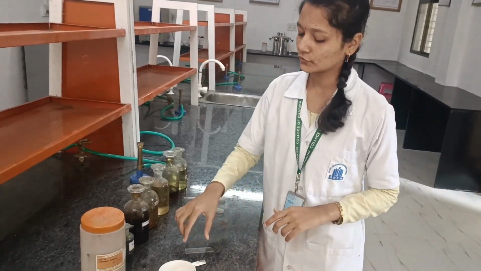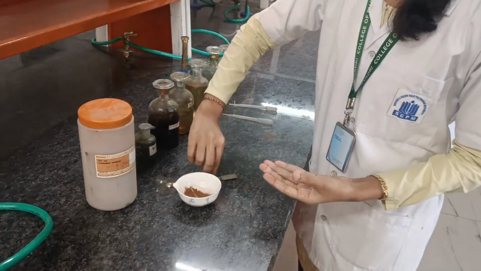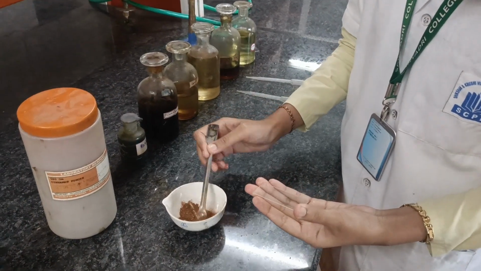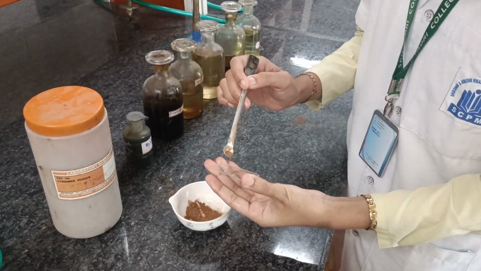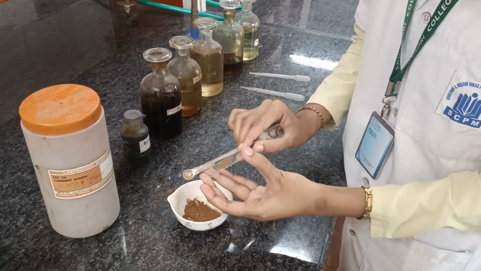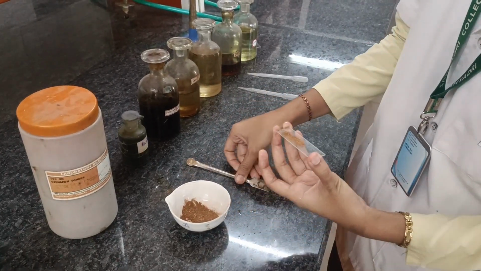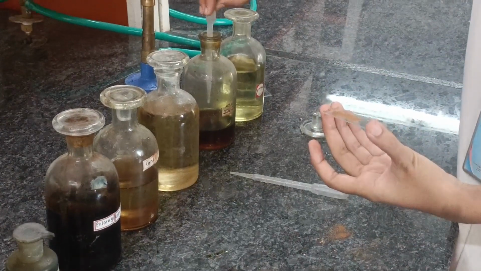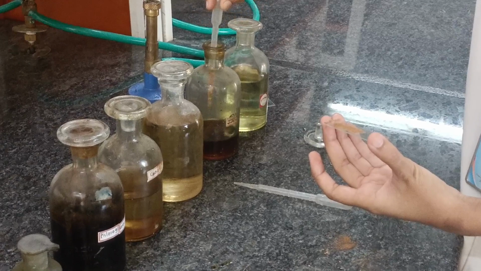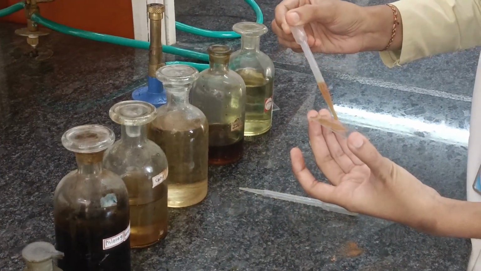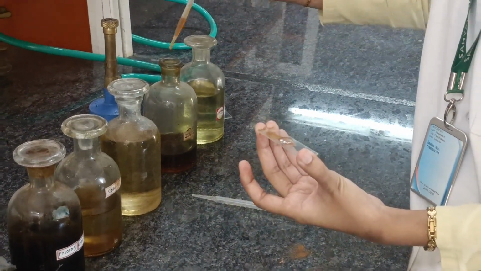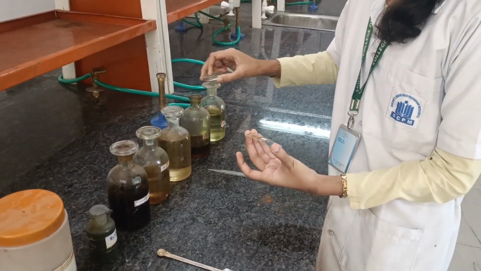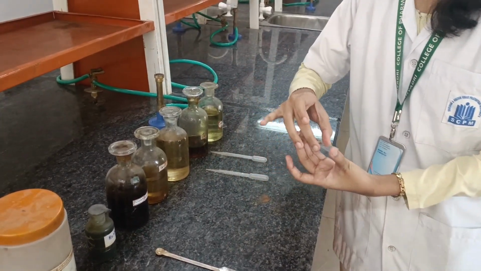Let's perform the fifth test. Firstly, take the crude drug on the slide. Spread it uniformly and add 1 to 2 drops of iodine solution on it. The observation of the test is that starch grains are observed, which are blue in color.